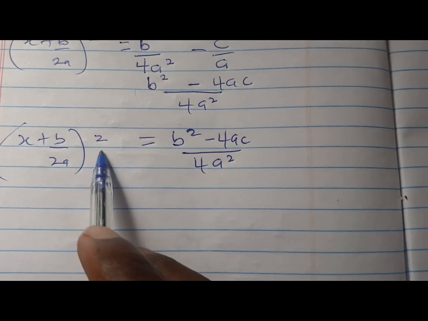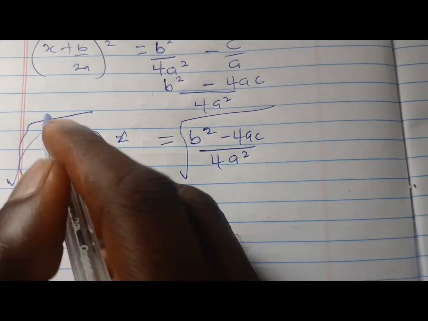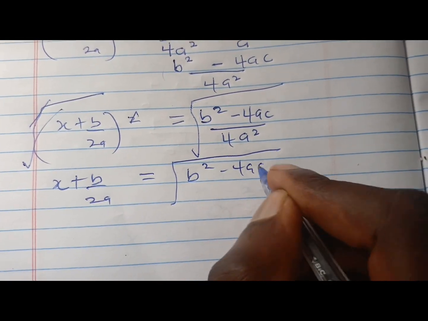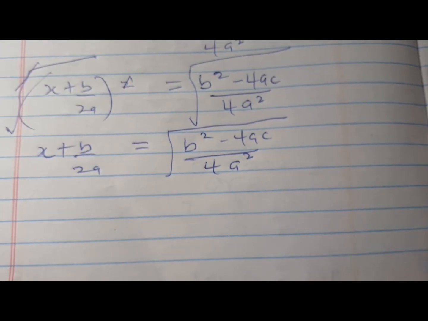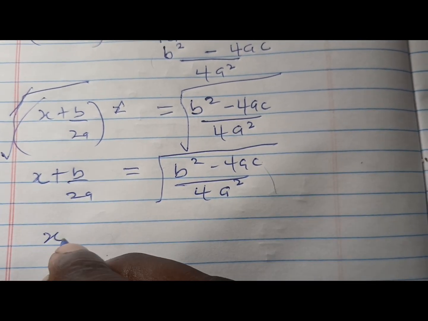Now to do away with this square, let's find the square root of both sides. We want the value of x, so let's send the whole of this to this side.